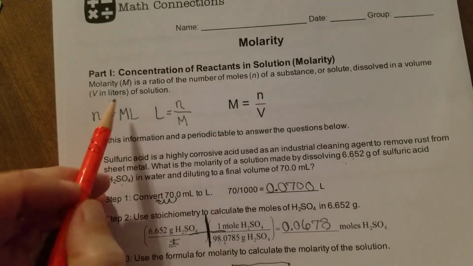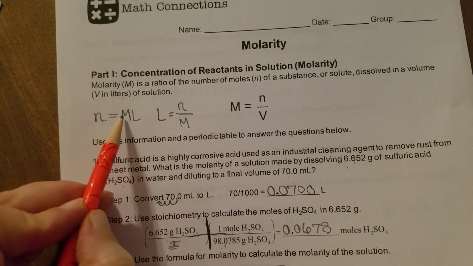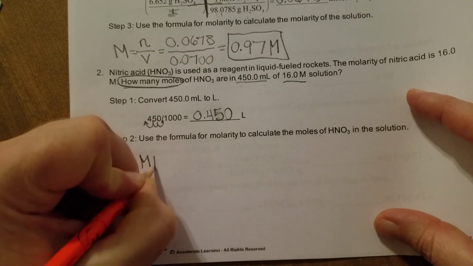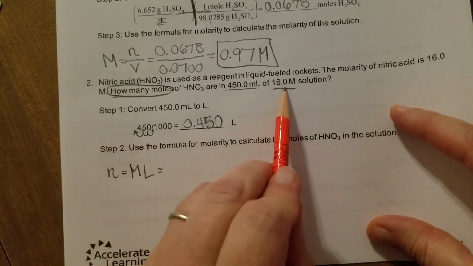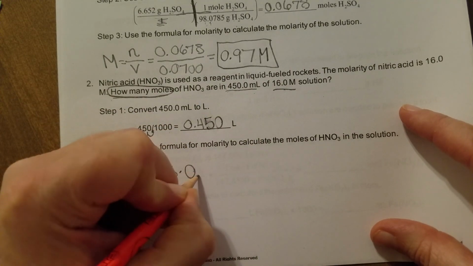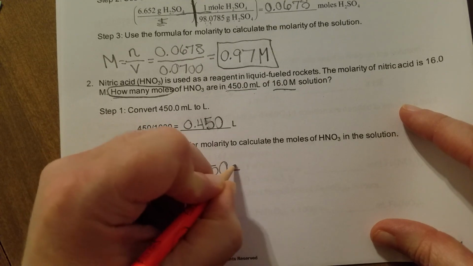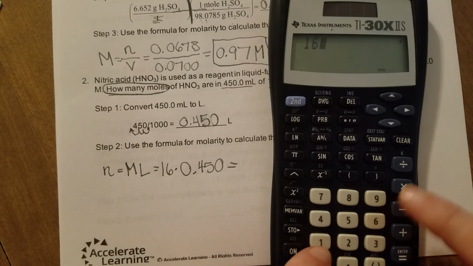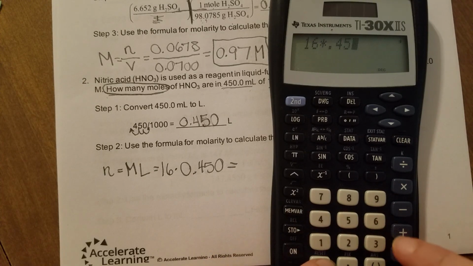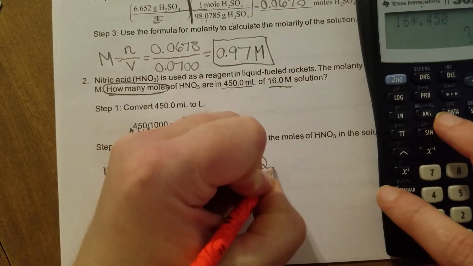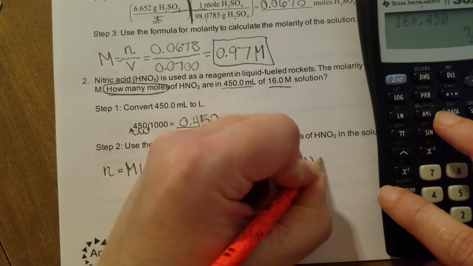All right, so this time I want to know how many moles. So n equals molarity times liters. Number of moles equals molarity times liters. Okay, the molarity is 16 times the liters, 0.450. I put this into my calculator: 16 times 0.450 is 7.2 moles HNO3.